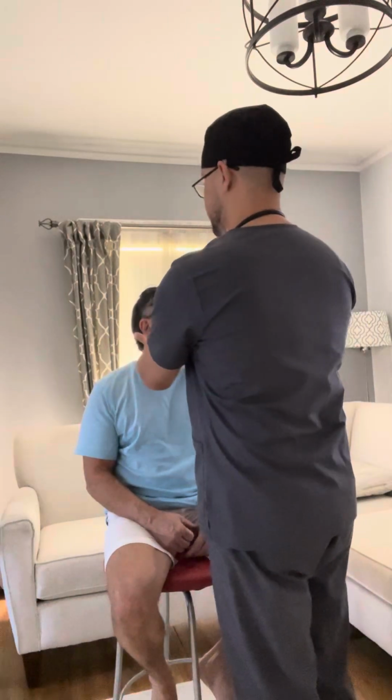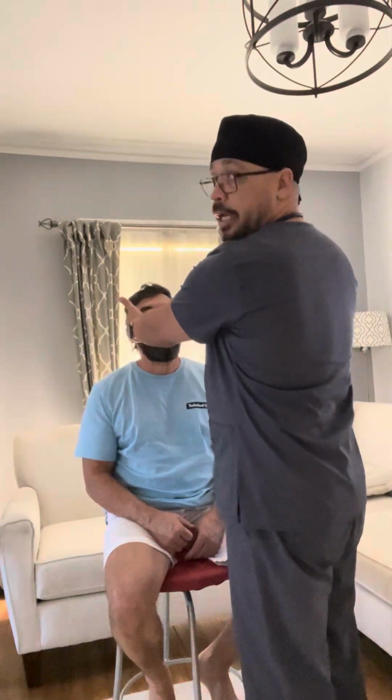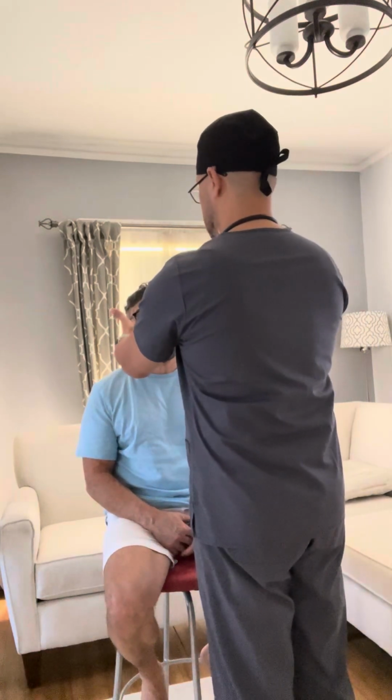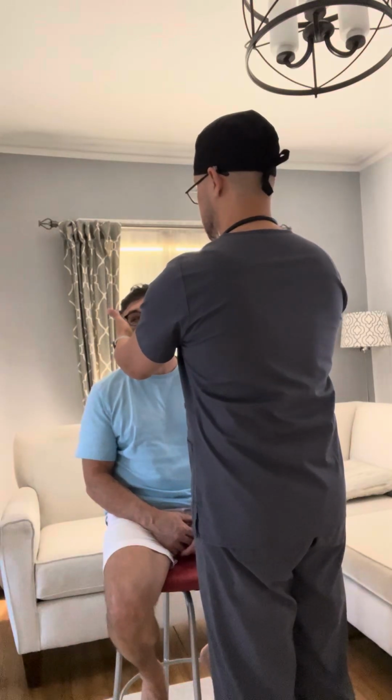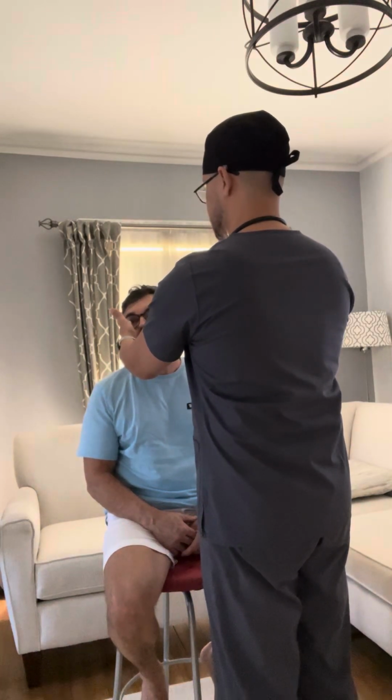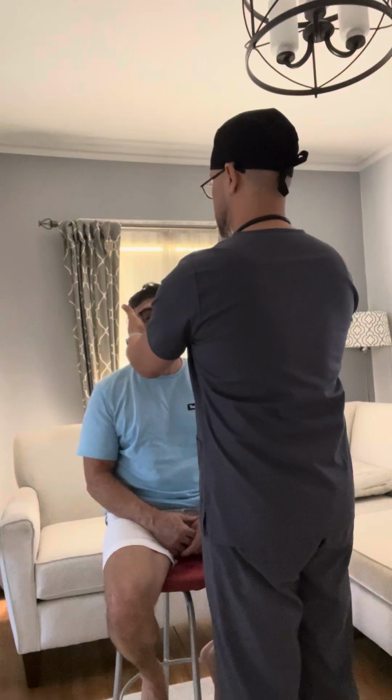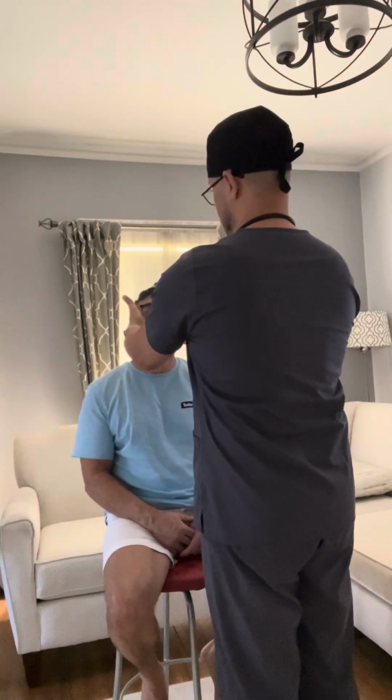Now I can check the strength, and put some resistance and ask the patient to turn the head to the sides, left and right, so that way we can see the strength of the head. Turn to the right, right, left. Now try to bend your head like this. Okay, so he's fine.